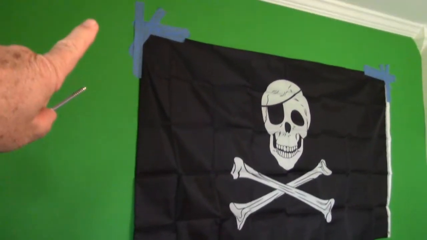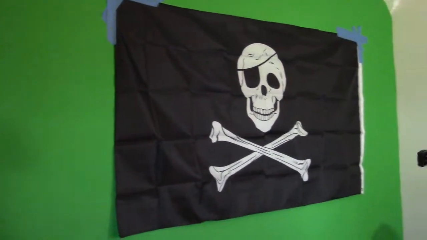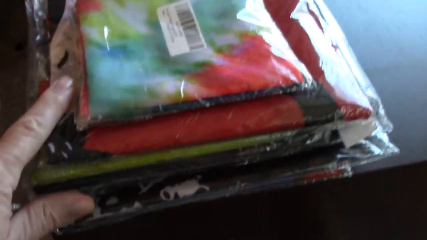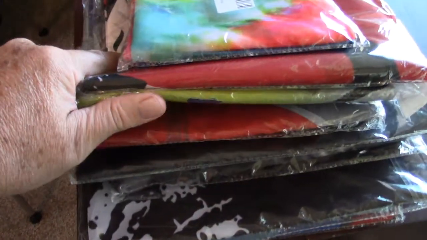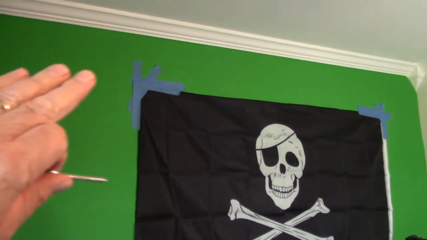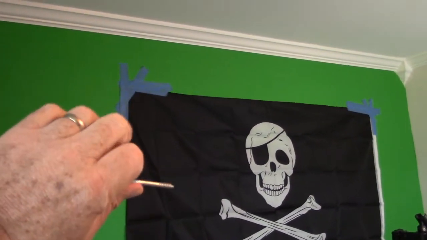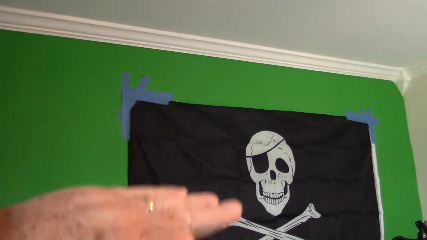Alright, so this is a 3-foot by 5-foot flag, and it's a little smaller than what I wanted, so I ordered a bunch of 4-foot by 6-foot flags, and those are all here. And so what I want to be able to do is have something across the top where I can mount my flags to it.